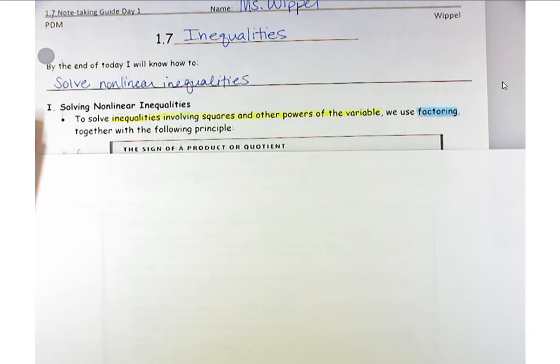Alright, first box. You got an even number of negative factors. All the negatives cancel out, it's positive. You got an odd number. You put each one equal to 0, and then you solve that, see what the interval is.